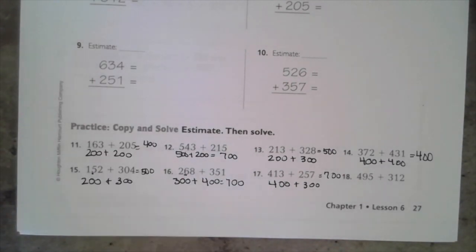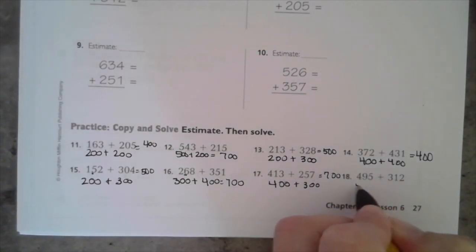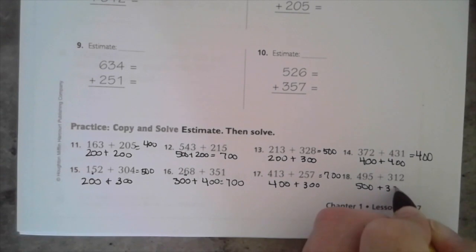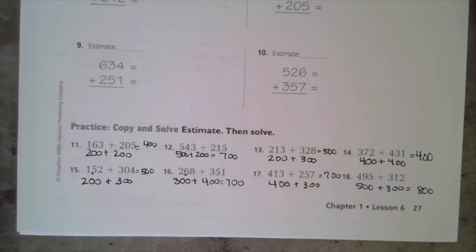You see how this is working? This is easy, right? 500 plus 300 equals 800. Okay, I'm going to do one word problem with you, and then I'm going to let you get to work on it.